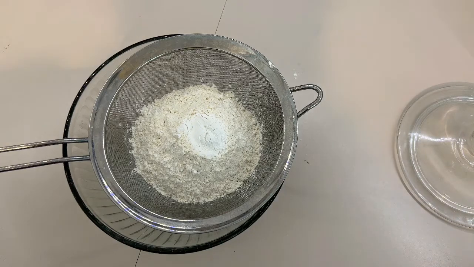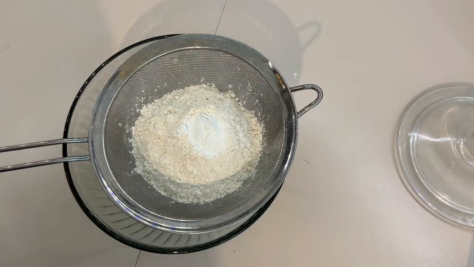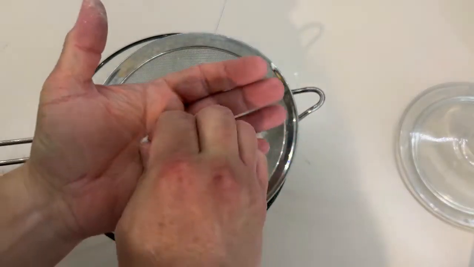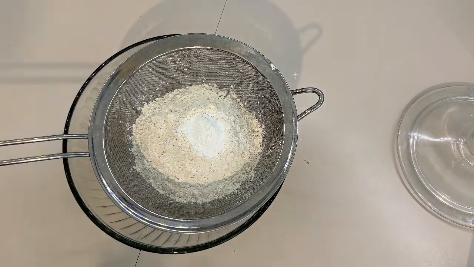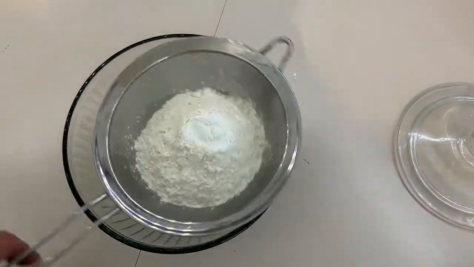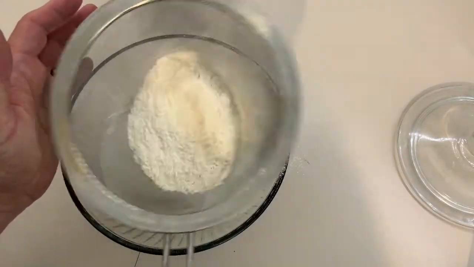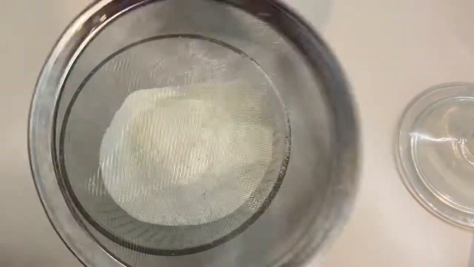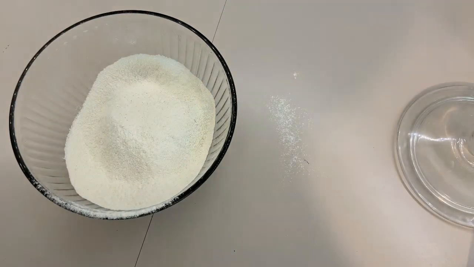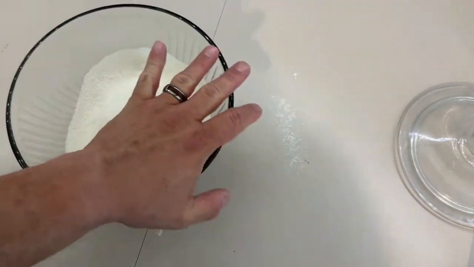And a pinch of salt. Where is my salt? Just a pinch of salt. Now, a pinch of salt is literally a pinch of salt. We're going to sift this together. Remember, we sift it for several reasons. One's to mix it together to get rid of clumps, but it's also to aerate the flour. I used to not be a real big proponent of sifting. I didn't see the point, but it does actually make sense. So anyway, we're going to sift that and put that to the side.